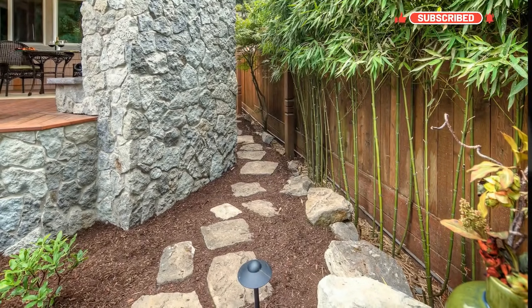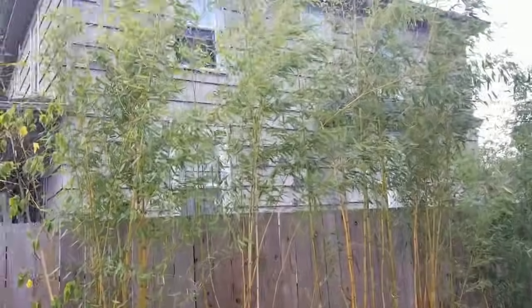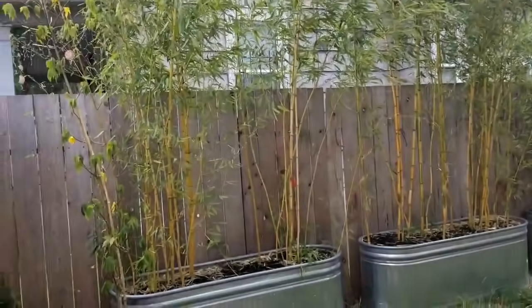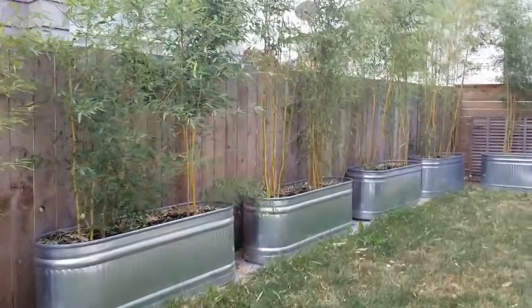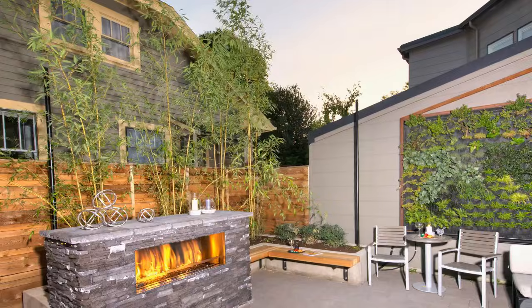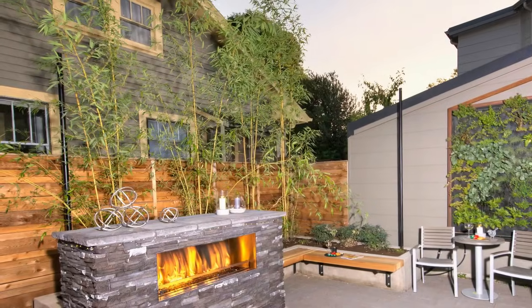So bamboo is very unique in what it can do. It can cover a second-story window very well, but take a very small footprint of that backyard space for your house. So bamboo should at least be considered.